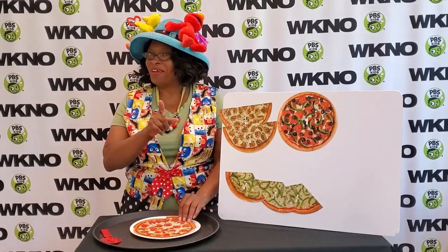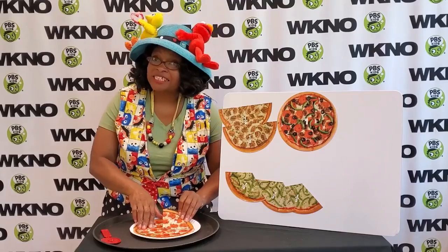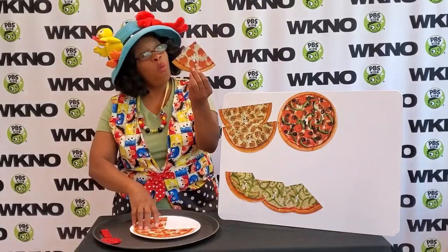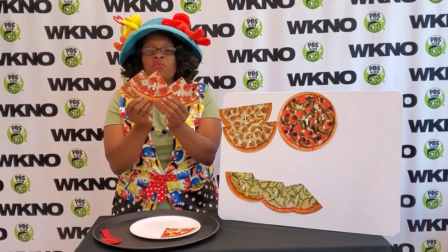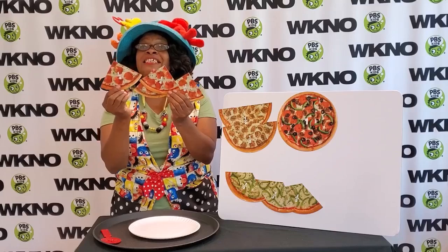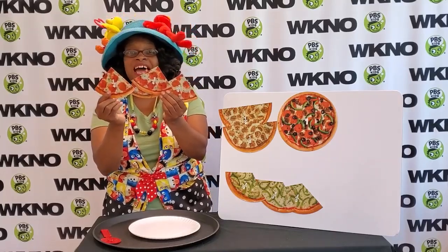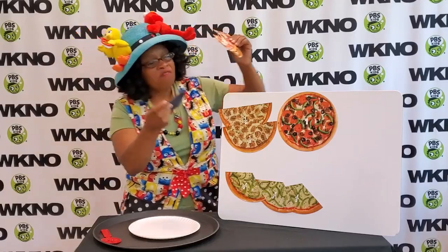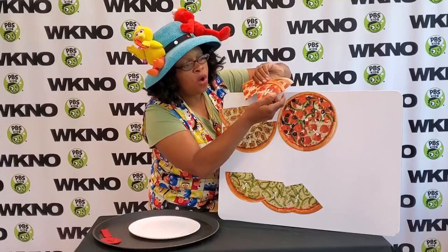Remember, that's what we're talking about today, equal parts. So now I have 4 slices. Let's see if I cut them equally. 1 slice, 2 slices, 3 slices, and 4 slices. So now me and 3 of my friends can all have a slice of pizza. That's right. And if I put them on my whole pizza, you think they're still going to equal 1 whole pizza?